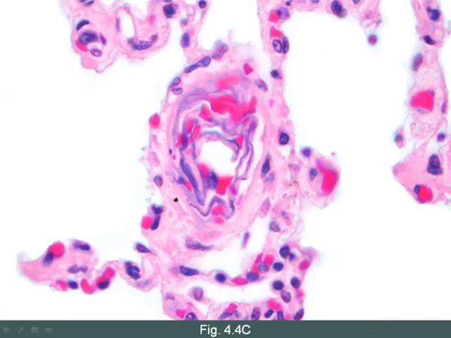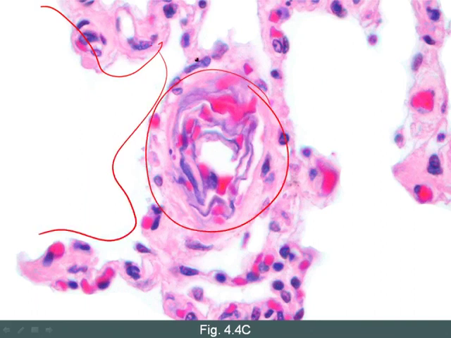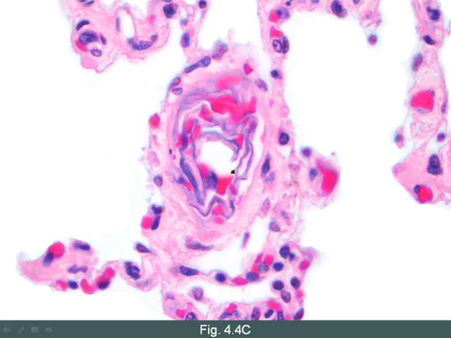And this is what it looks like. Here is an alveolar air sac, and this is the interstitium with a blood vessel, and we can clearly see that within this circular space of the blood vessel there is all this keratin debris. And so when a patient has this keratin debris within the blood vessels, we think about an amniotic fluid embolus.